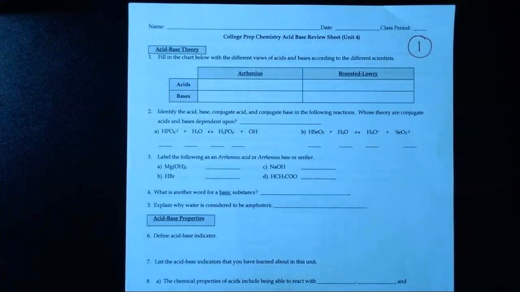Hi guys. Today we're going to take a look at the first part of the CP Chem Chemistry of Acids and Bases review sheet. We're going to take a look at the answers, take a look at why the answers are what they are, and then in part 2 of this video we are going to take a look at the rest of the sheet.